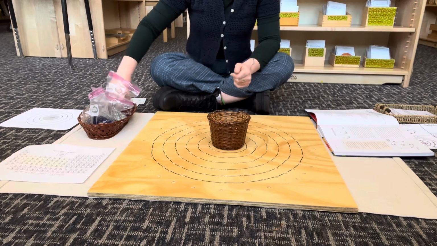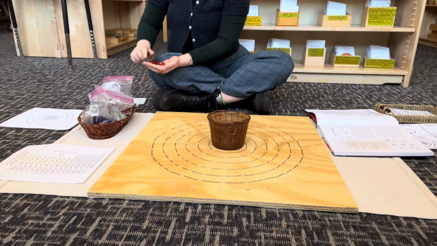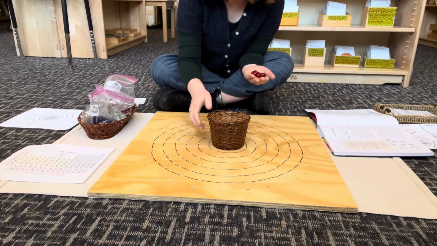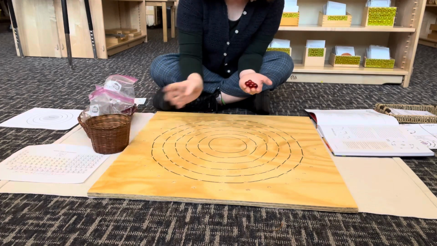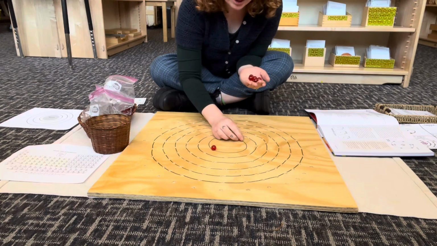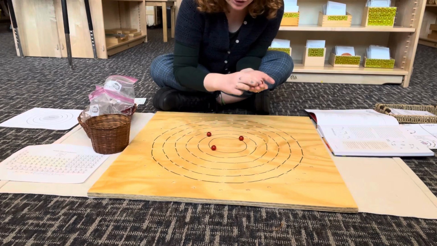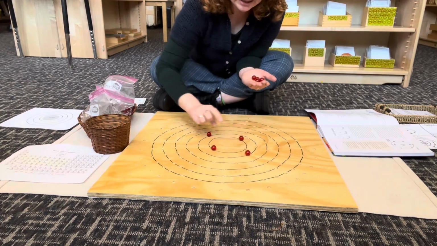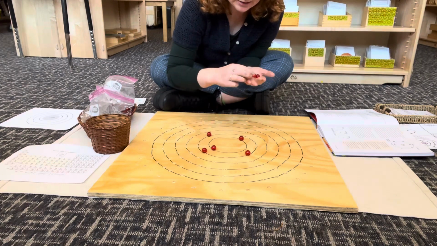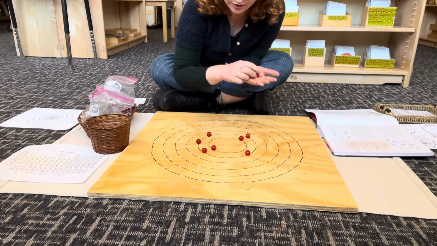I'm going to count out 8. Okay, I have 8 electrons. We're going to move this aside for a second while we put them on the electron shells. And when we put them down, we try to keep them even. So I'm going to arrange them so that it is even and fair and symmetrical.